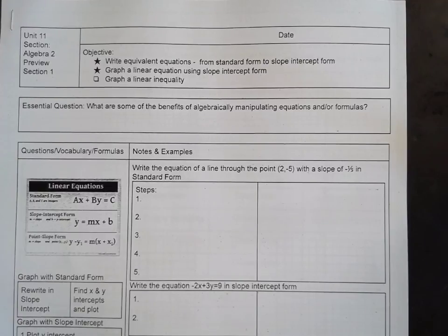Memory banks to Algebra 1. All right, ladies and gentlemen, come back to me.